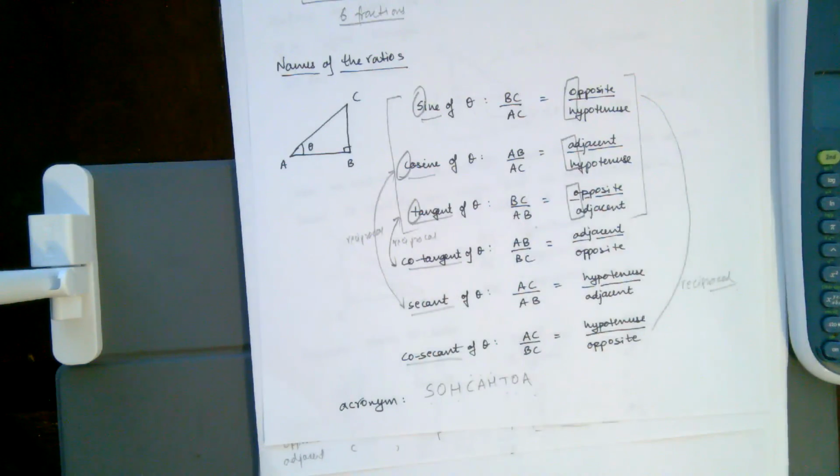Okay, that's it for this video. In the next video we're going to look at some examples, how to find these ratios, and learn more about the ratios.